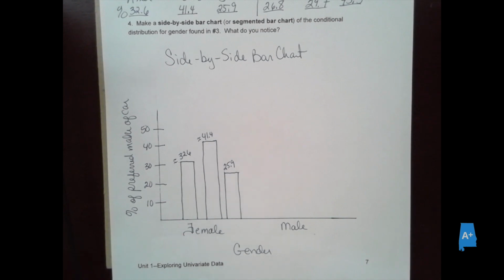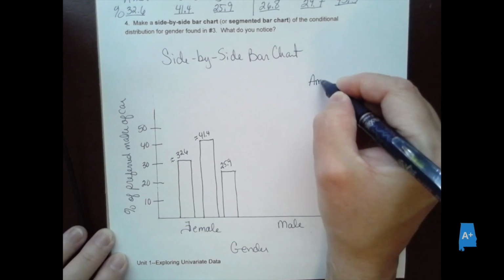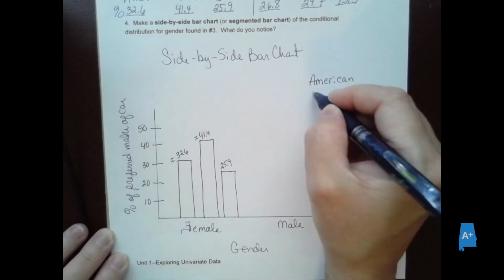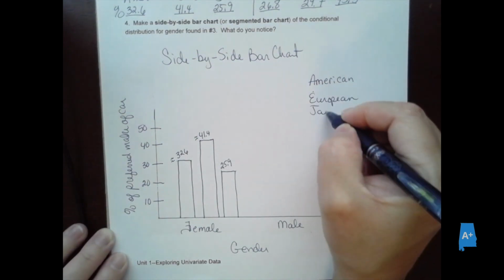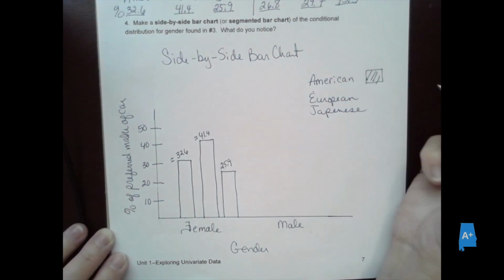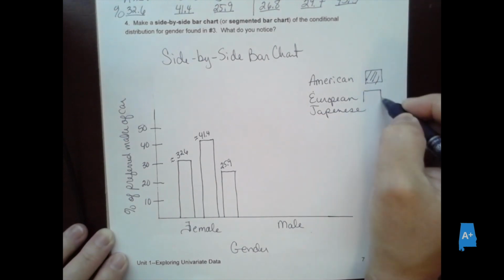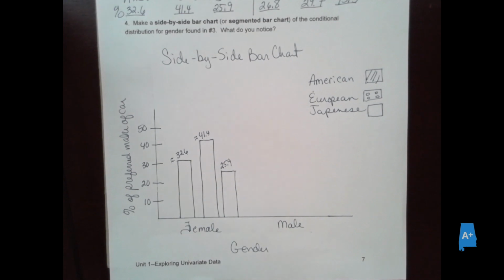And so because of that, you've got to make something called a key. And a key allows you to shade or color different things so that the display of your data is easier to read. So my key is going to be American, European, and Japanese. And I am going to do little slashes for the American. I'm going to do little circles for the European. And I'm not going to do anything in the bars for the Japanese. And so that lets people know how to read my data.